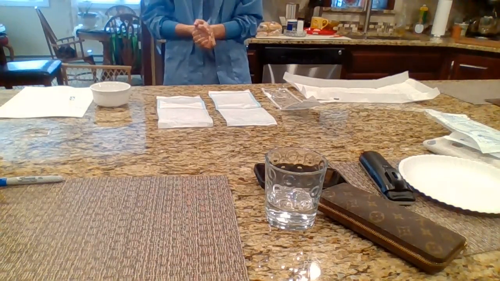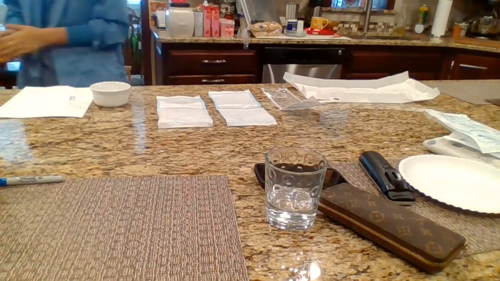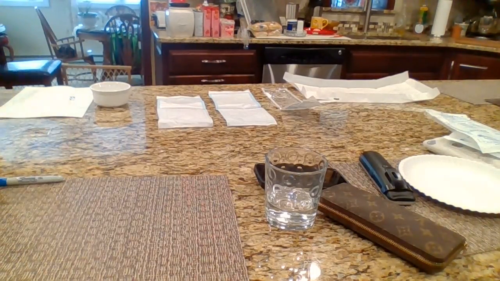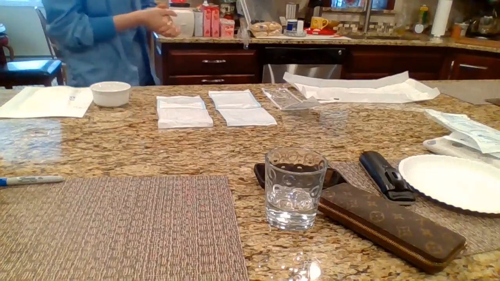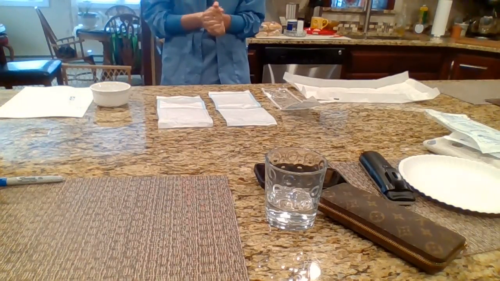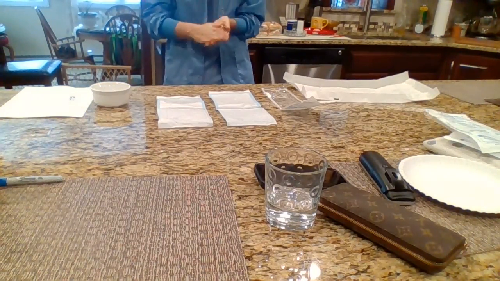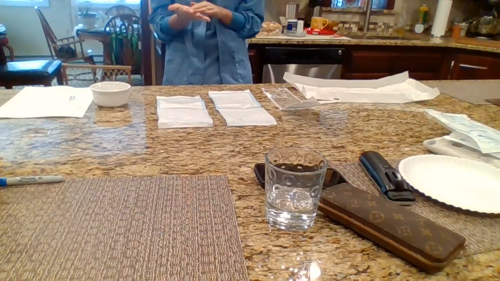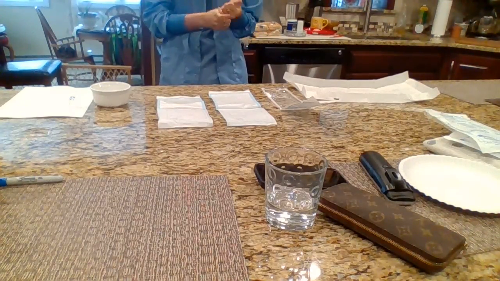One more time, I'm just going to support the concept of hand hygiene by applying some hand sanitizer. I'm also going to make sure that I document everything I did today in the patient's records, and through everything I do, I want to always make sure that I am supporting the concept of safety.